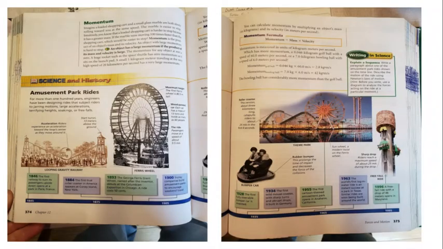Momentum. Imagine a loaded shopping cart and a small glass marble are both slowly rolling toward you at the same speed. The marble is easy to stop. Intuitively, you know that a loaded shopping cart is harder to stop because it has greater mass. If the marble were moving 100 times faster than the shopping cart, which would be easier to stop?